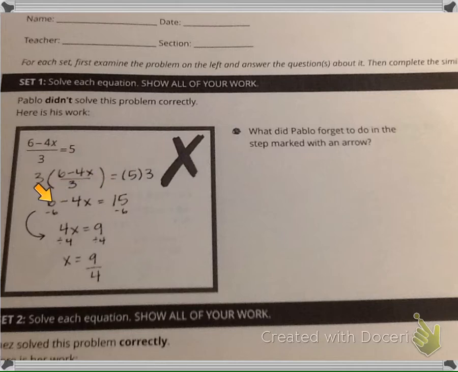But then he subtracts 6 here, and he subtracts 6 here. So 15 take away 6 is 9. And then when you subtract 6 here, this is gone. The problem is when he dropped down this, he didn't drop it down with the negative. So there should be a negative here. It's negative 4x. And then he divides by negative 4 on both sides.